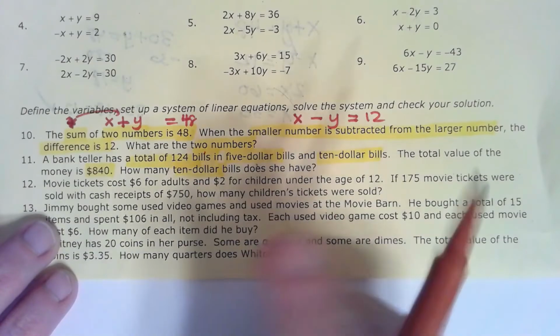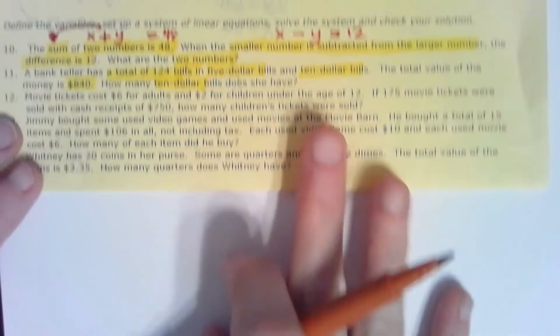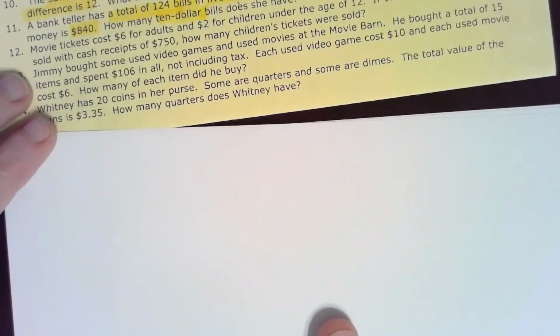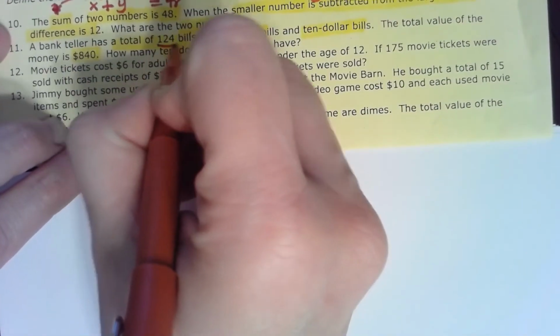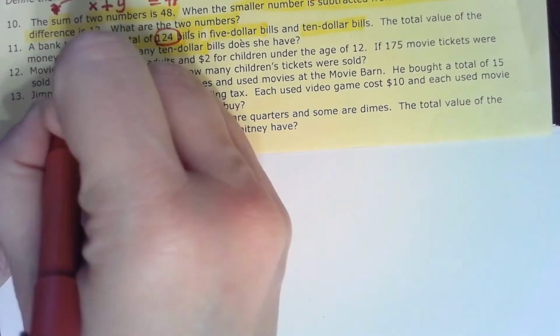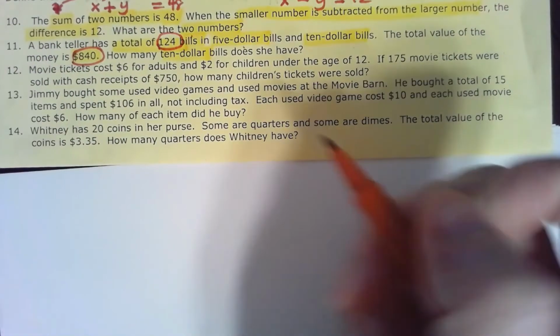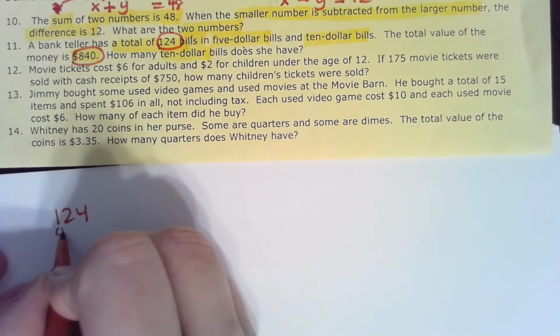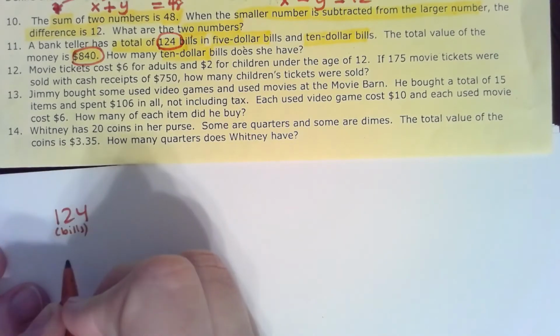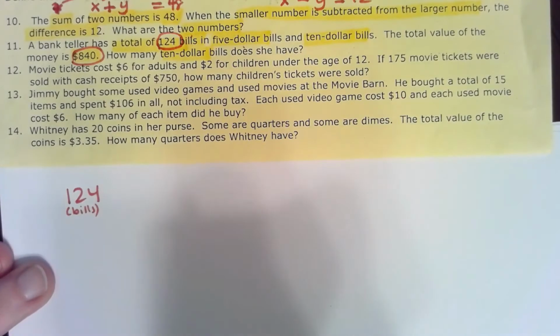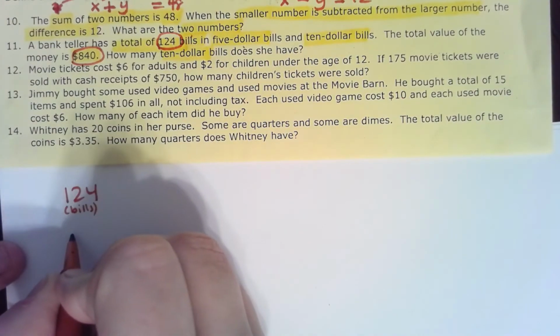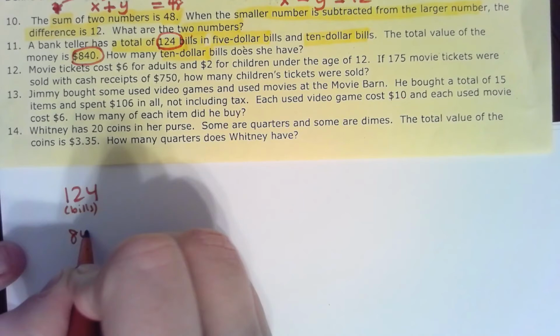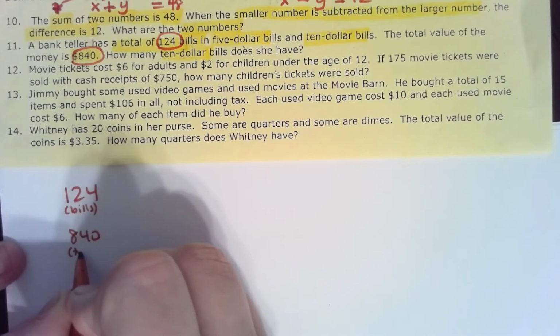So when I organize these problems, let me tell you what I do. In this case, they gave me two totals. They said I had a total of 124 and a total of $840. So that means I had two answers. I had 124, which is bills, like 124 pieces of paper money, and then I had $840, which is total money.